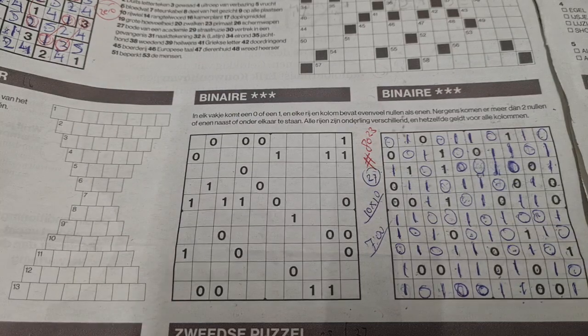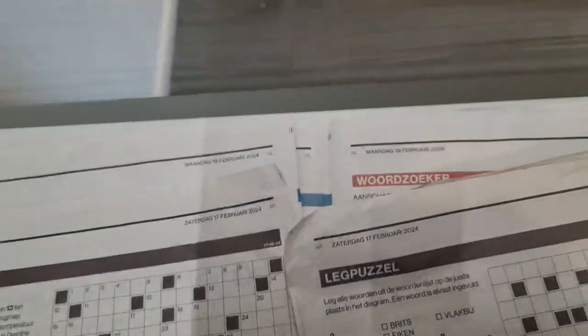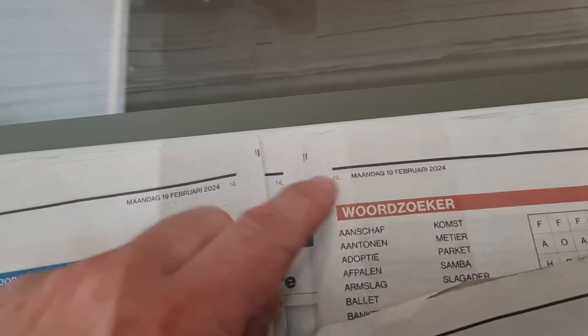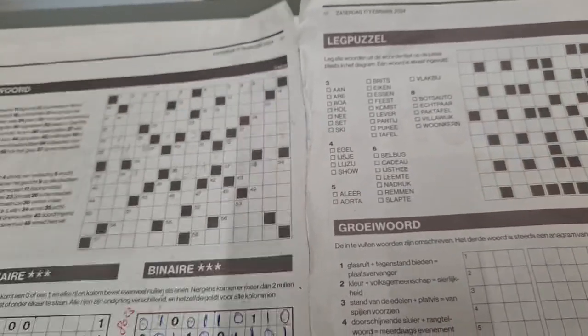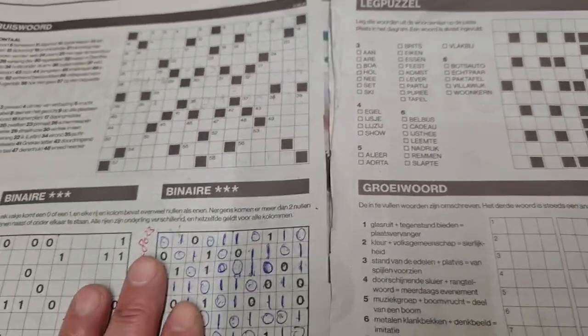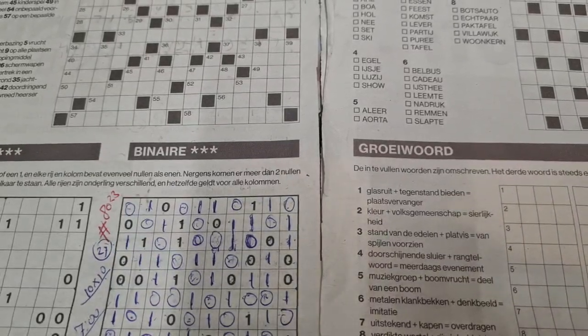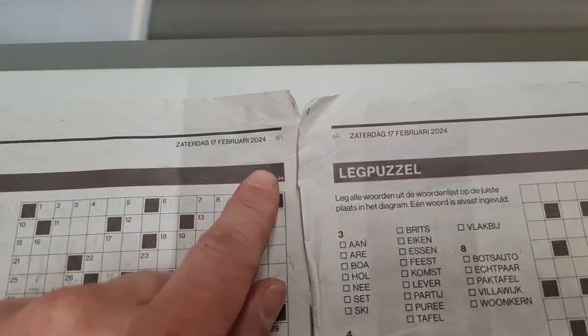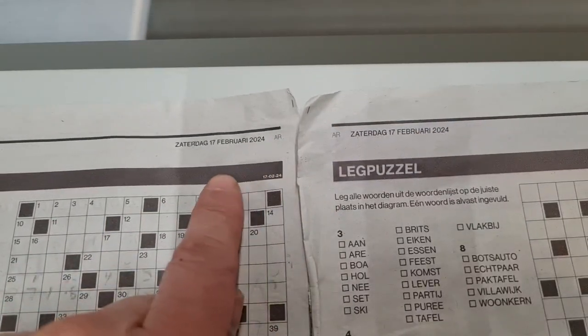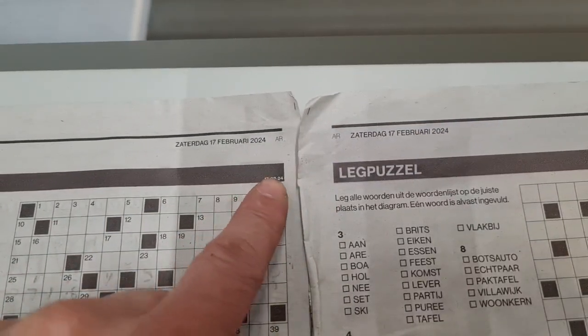In the puzzle page, not in today's newspaper. It's Monday, February the 19th, 2024. Told you earlier, in today's newspaper we have no extra puzzles, only regular puzzles. So I've decided to solve the rest of the puzzles in the weekend edition, Saturday, Sunday, February the 17th and 18th, 2024.